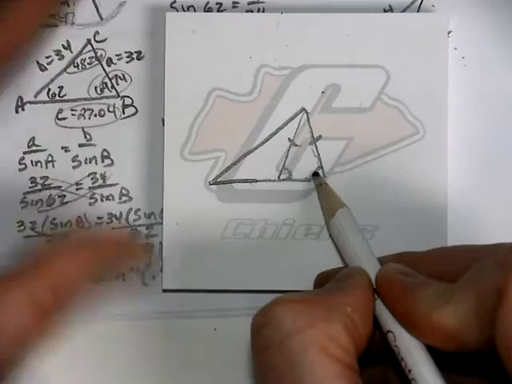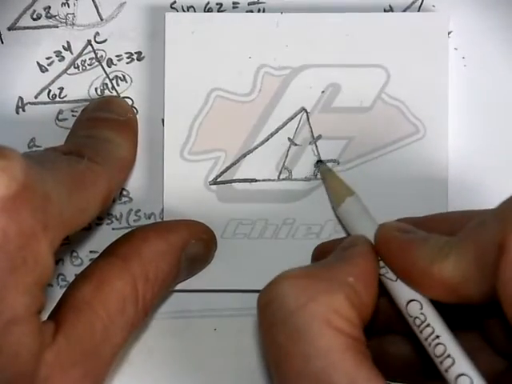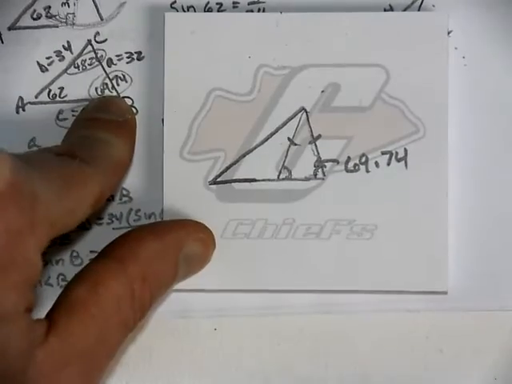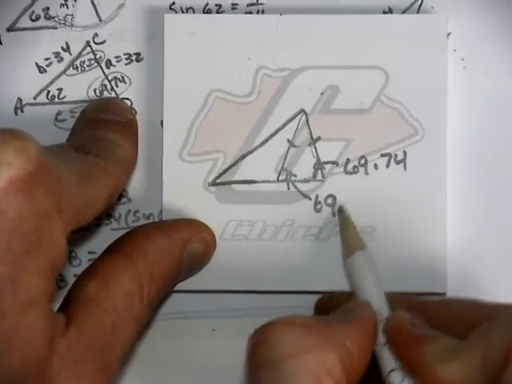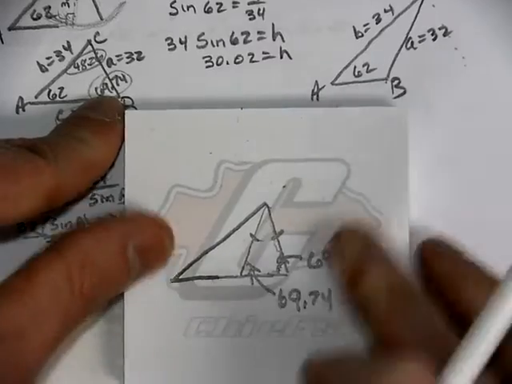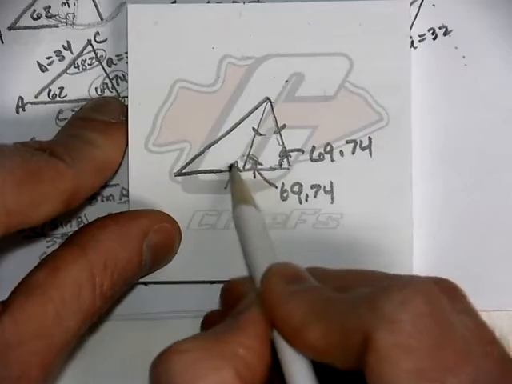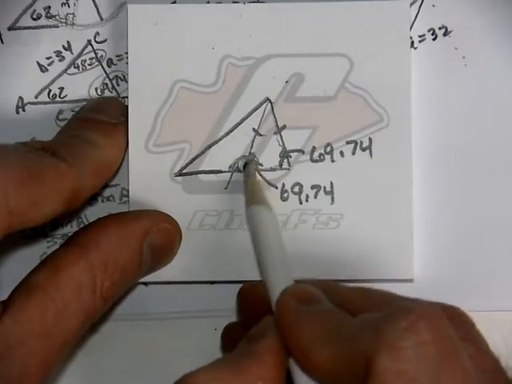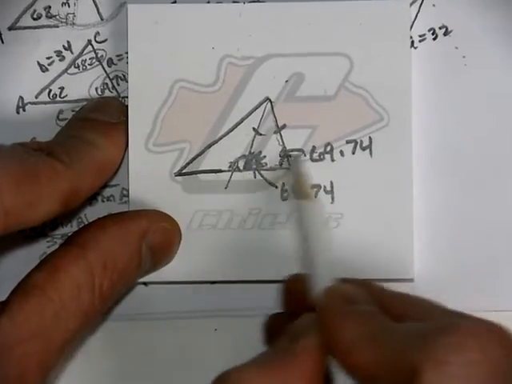So whatever this measurement is, let's call it the 69.74. Well, this would also be 69.74. That's not part of the triangle that we need. We need the angle on the other side. These angles are supplementary put together. So we can kind of skip this angle here and just do supplementary to those two.